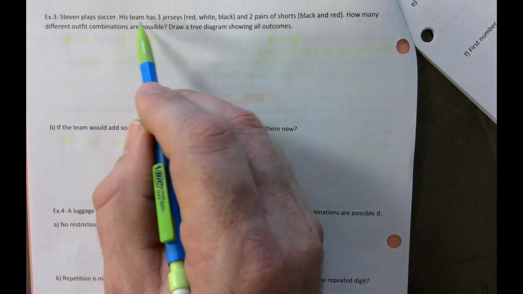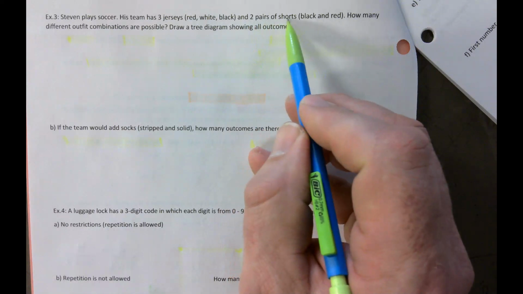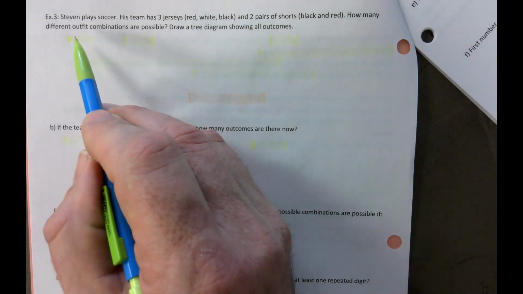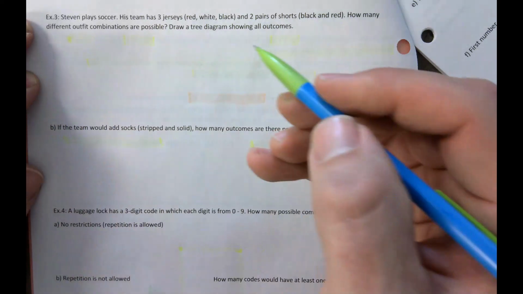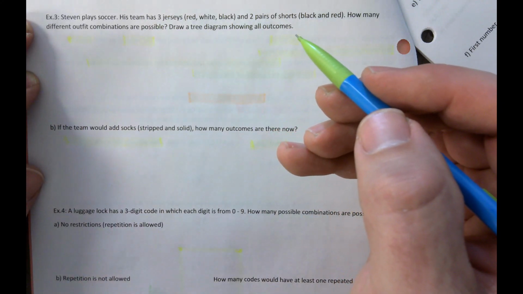Okay. Stephen plays soccer. His team has 3 jerseys, 2 pairs of shorts. How many different outfit combinations are possible? Draw a tree diagram, show all your outcomes. I'm going to leave this one for you right now. I'm going to put a star there because by now you should know how to do that. So example 3 as well as part B, we're going to leave that for now. I may come back to it later.